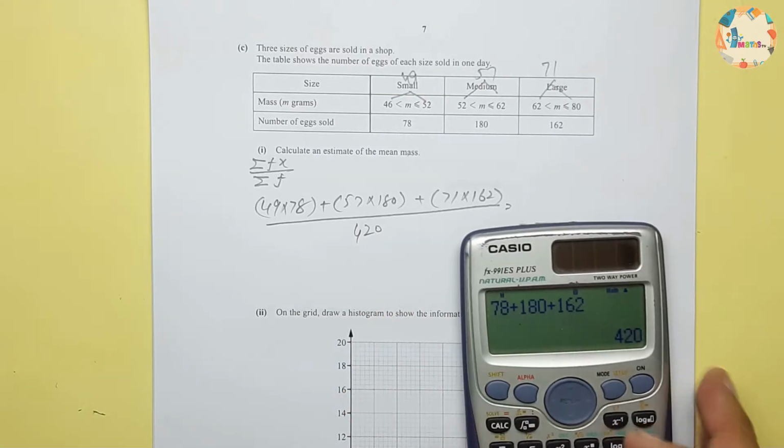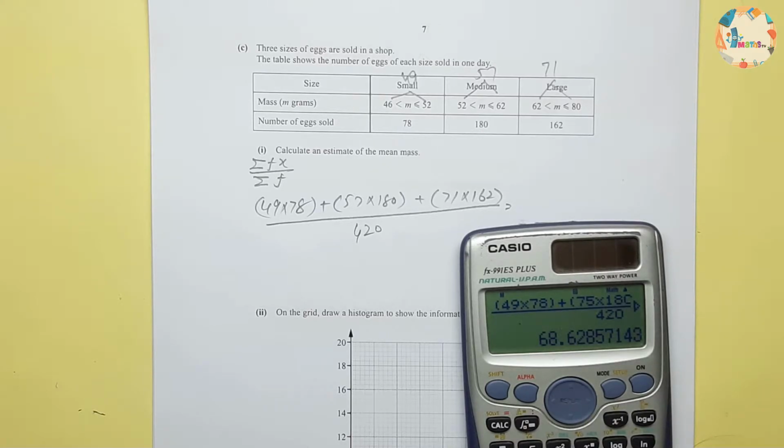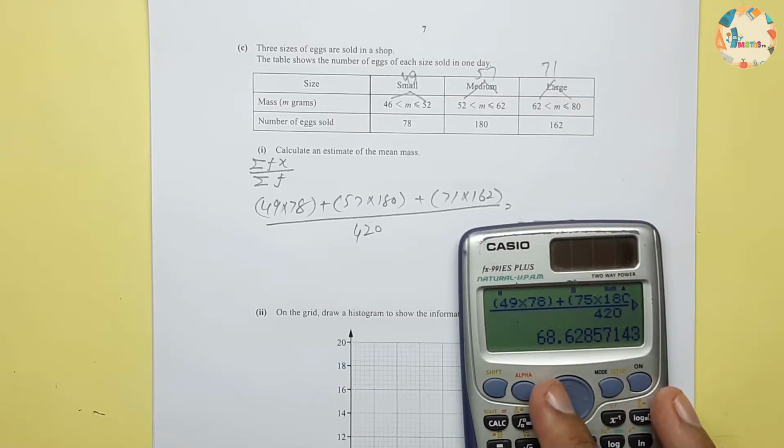Now to calculate this one, we'll use fraction. So 49 multiplied by 78 plus 75 multiplied by 180 and plus 71 multiplied by 162 and divided by 420. So our answer will be 68 point, I think so, we have done some mistake.